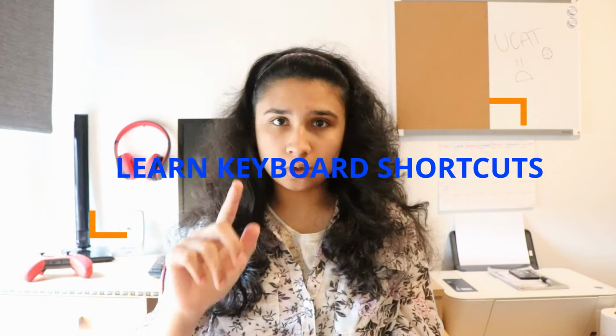Alright, so the first tip that I'm going to give you is learn the keyboard shortcuts. What I mean by this is that rather than you having to keep on clicking the mouse to go to the previous question or flag a question, if you know the keyboard shortcuts, it's very easy to just do them. And I'm going to list some of the keyboard shortcuts that I used. There might be a few more, but these are the main ones that I think you should really know about.